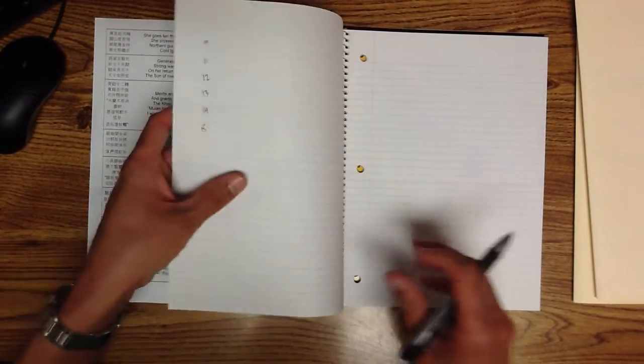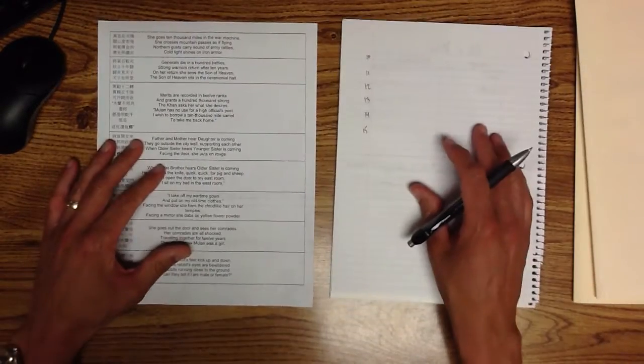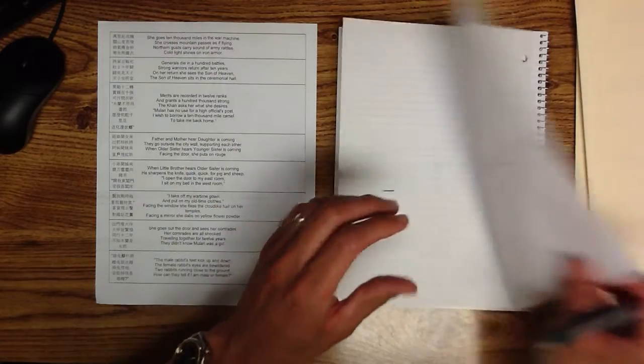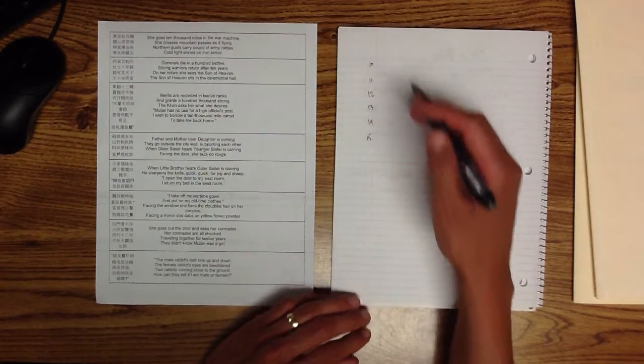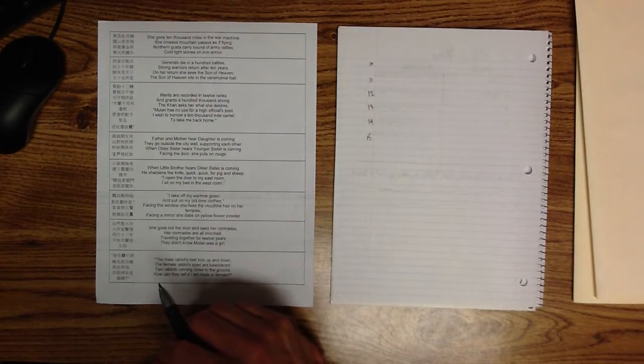Now Mulan tells a story. Once I've gone through and written my little sentences for each stanza, as I go back through and reread these sentences, I should have a pretty good idea of what this poem is all about, what the plot of the little story is, and what's going on in here.